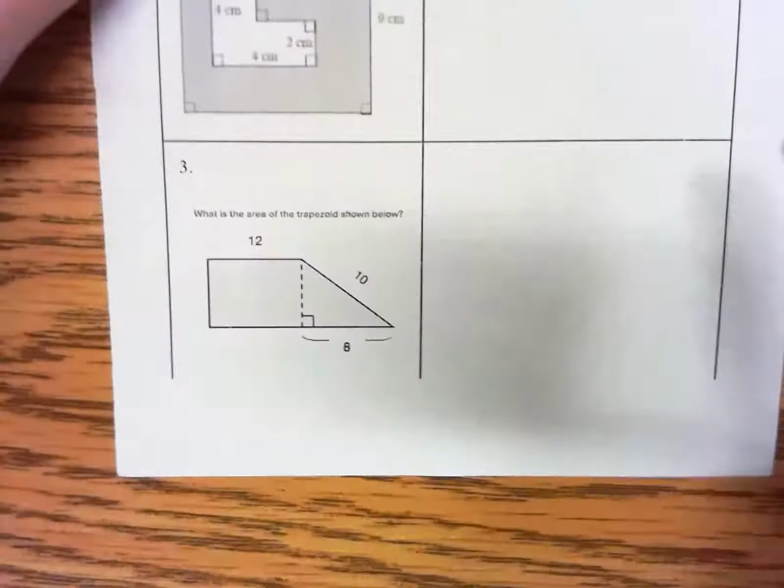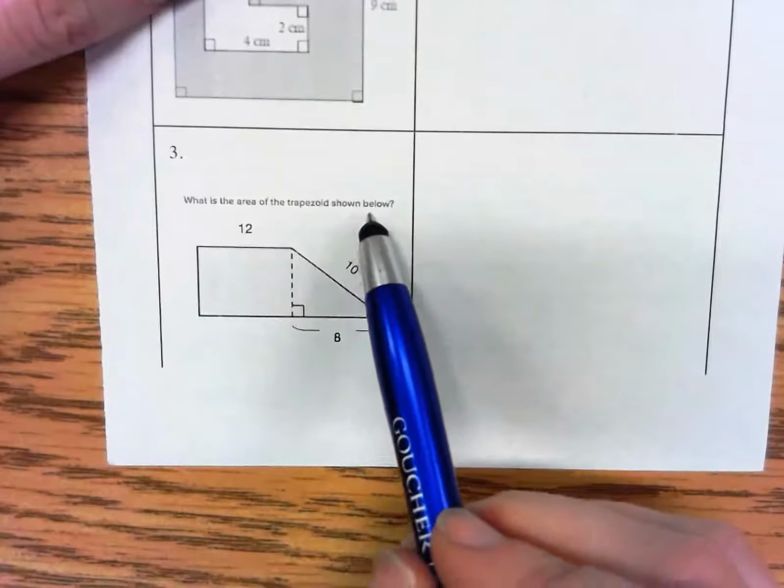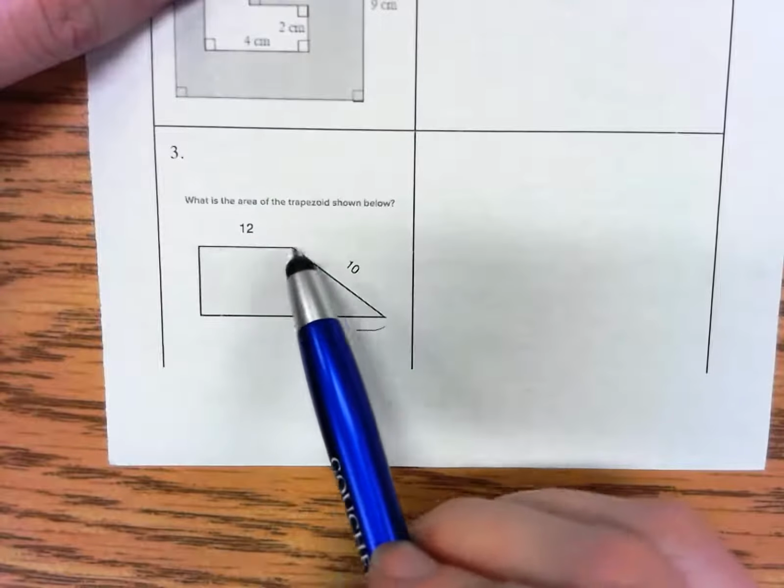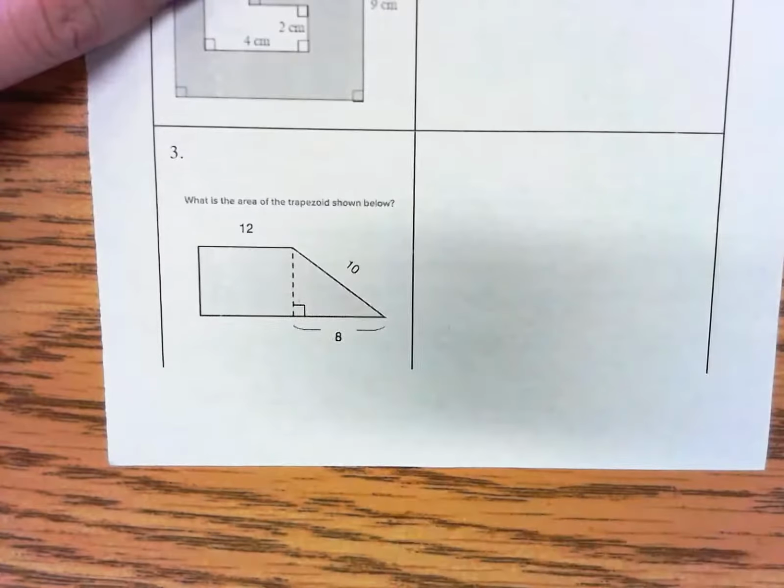This is question number 3 on geometry homework number 14. The question says, what is the area of the trapezoid shown below? When I look at this shape, I see a rectangle and a triangle. So I know I need two area formulas.